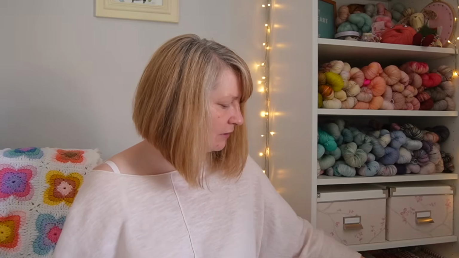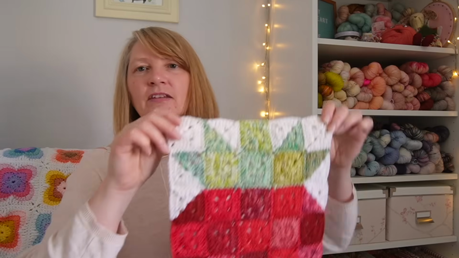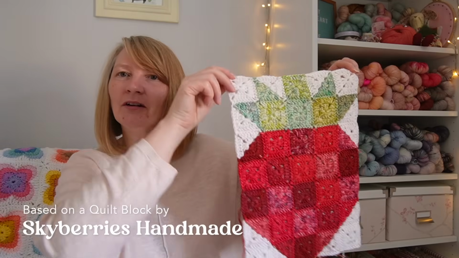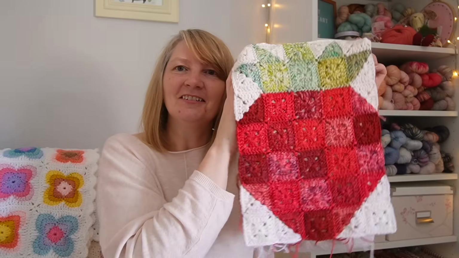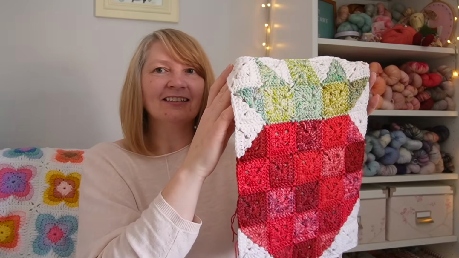Right. So this next project I've had on my mind to try for a little while. It's crochet, but I've based it on a quilt pattern that I saw, and I don't know where I saw it. I think I found it on Pinterest or Google. If I find the picture, I'll put it in and then I can give proper credit. I think you might know it if you quilt, because I think it's a known quilt pattern. But anyway, let's show you. So it's this. It's a strawberry. How cute is that?